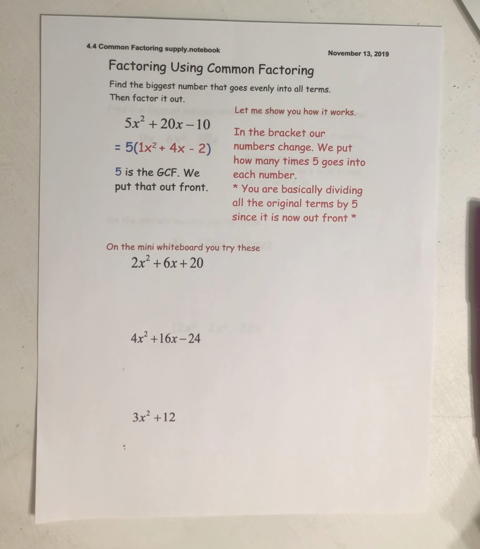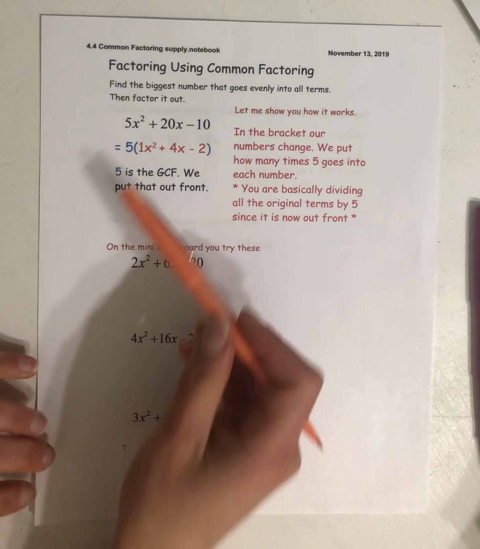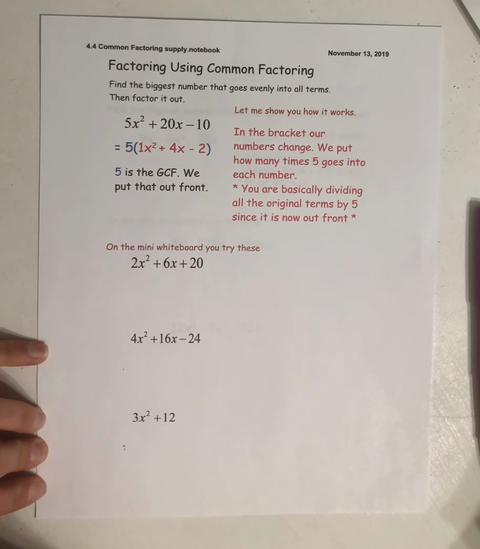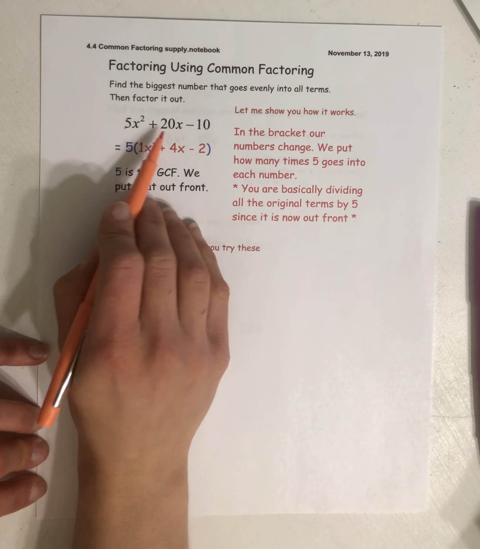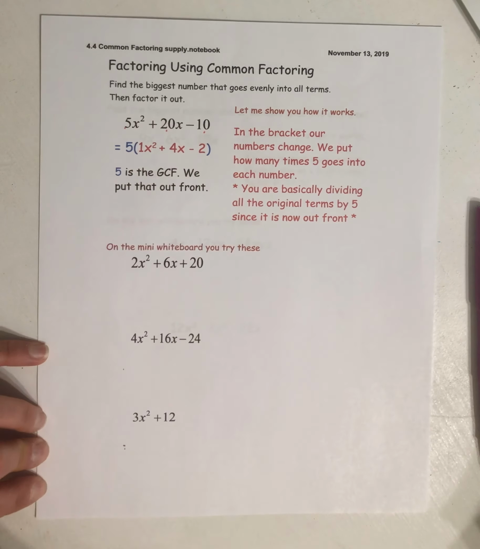When we're talking about equations, sometimes we need to use the greatest common factor to factor our equations that are in standard form. What that means is that we need to find the number that can go into all three of these evenly. That is our first step.